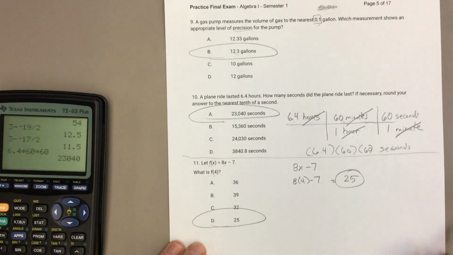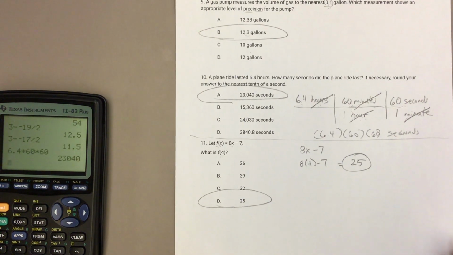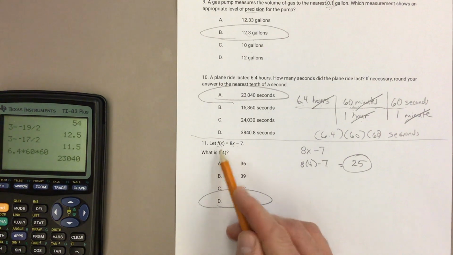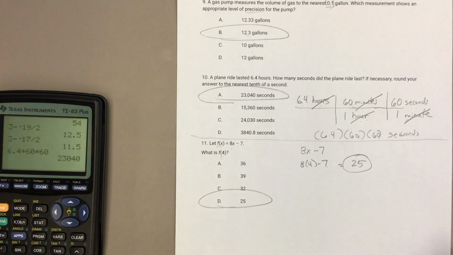Okay, don't make it too difficult. Whenever you have f of a number, just whatever the variable is for the function, plug that number in for the variable, put it in your calculator if you can't do it by hand.